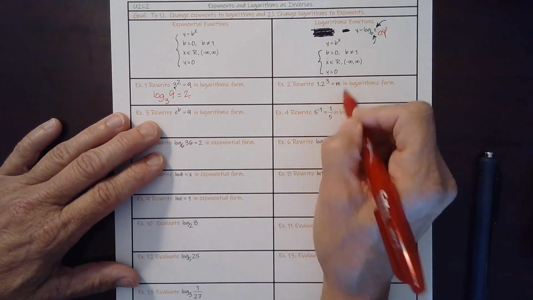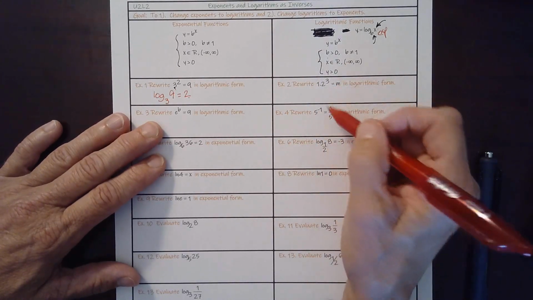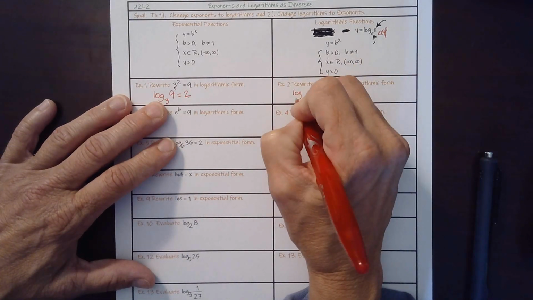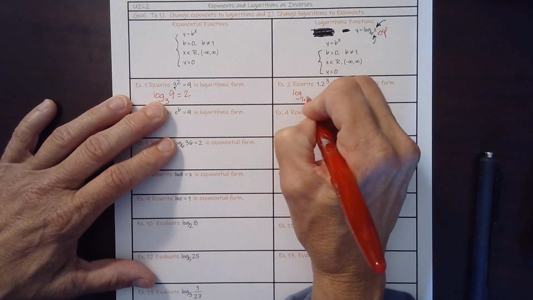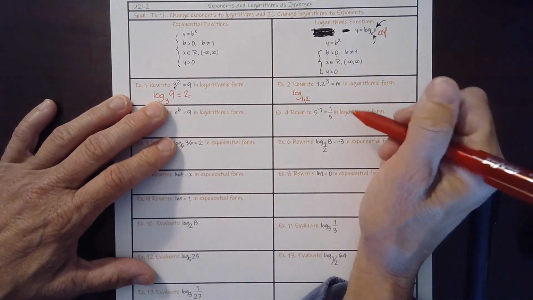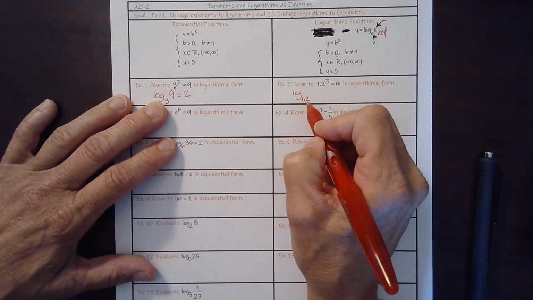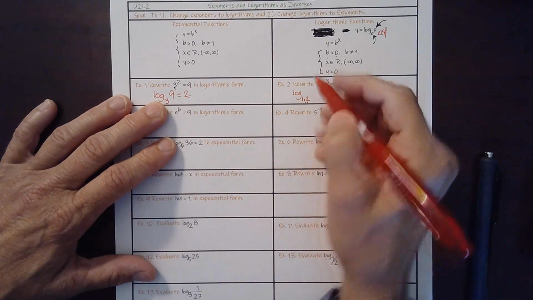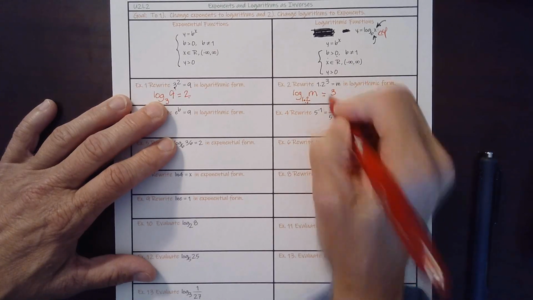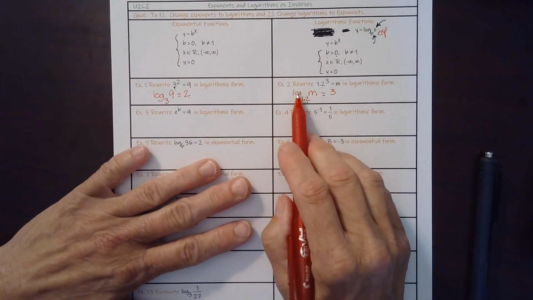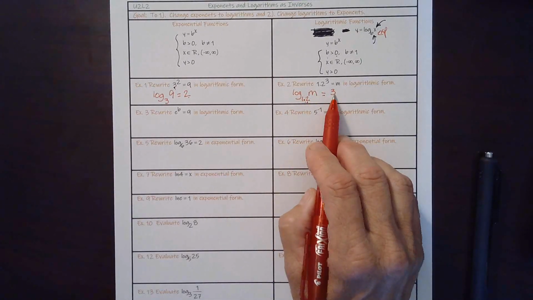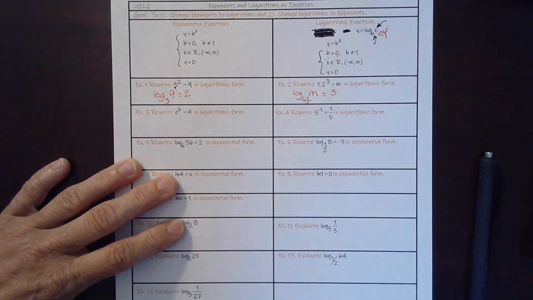We can write this in logarithmic form. It'll be log base 1.2, and that's fine because the base simply has to be greater than 0. So it's log base 1.2 of the answer, m, equals the exponent, 3.